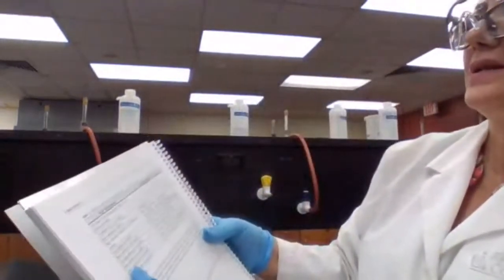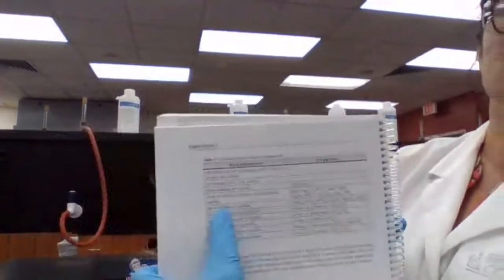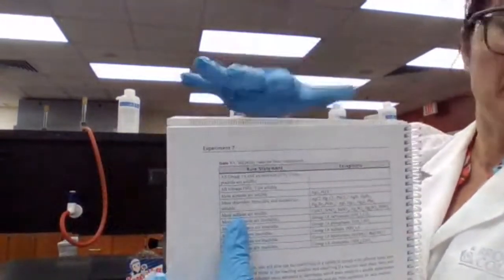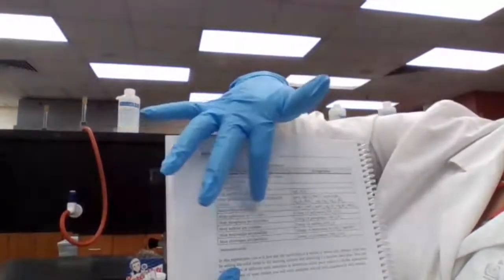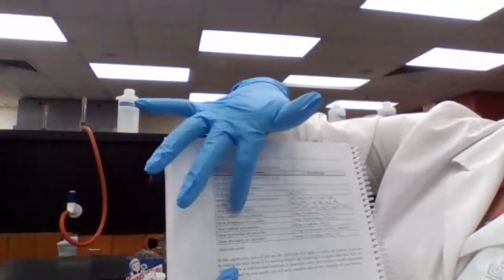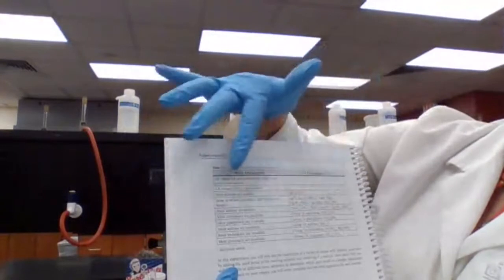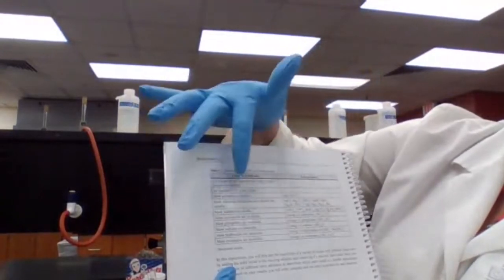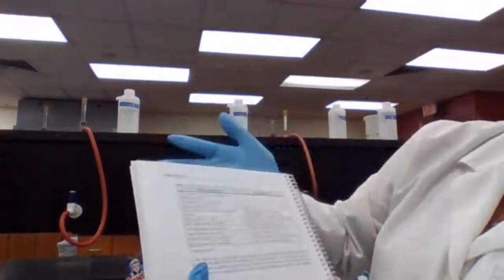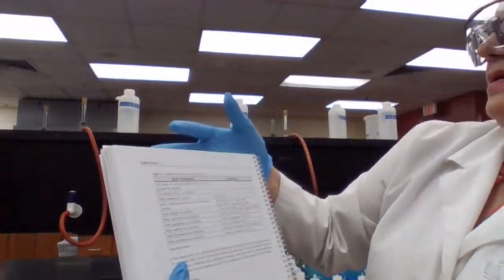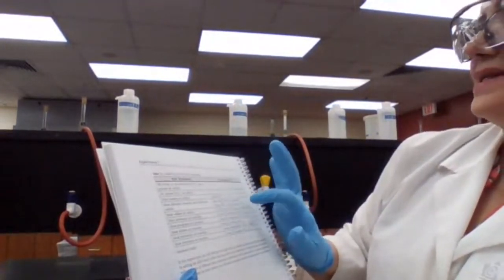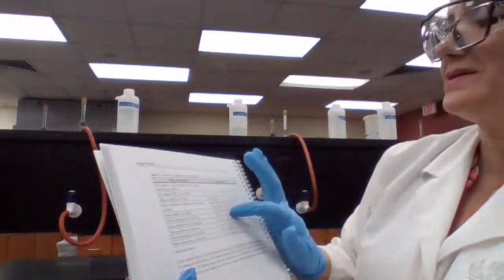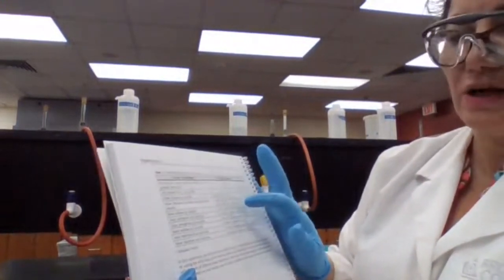When you look at the sulfates in this chart, and your professor is going to explain the chart again, sulfates are all soluble. On the next line, you have exceptions. So sulfates are soluble with exceptions of calcium sulfate, barium sulfate, and silver sulfate. So this means barium sulfate is not soluble.